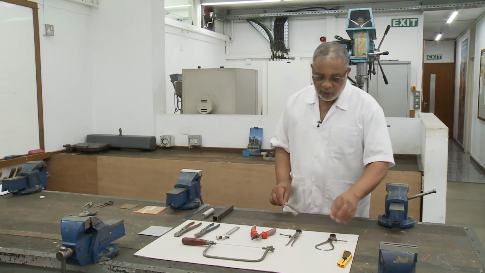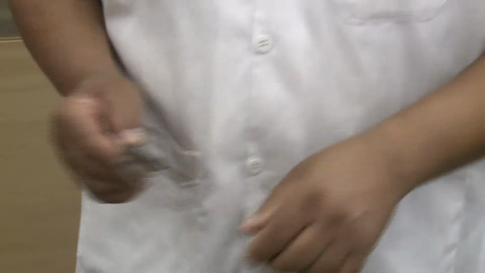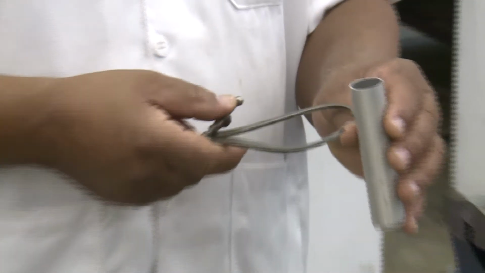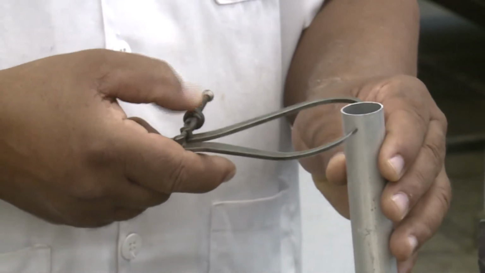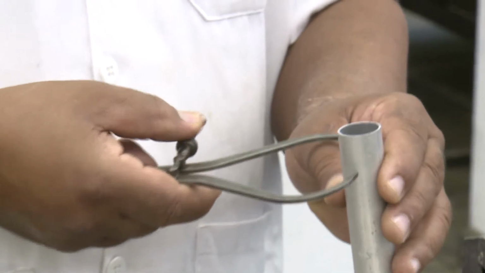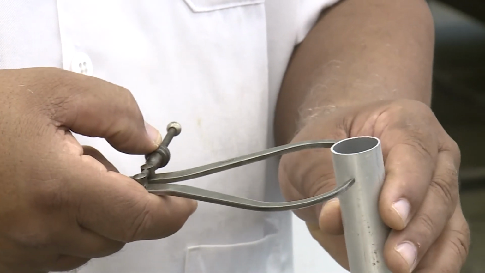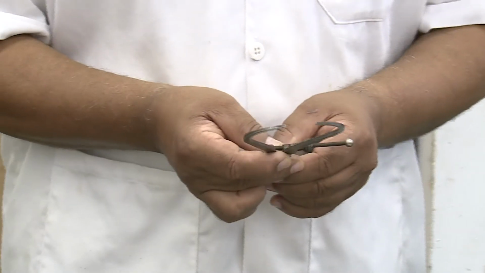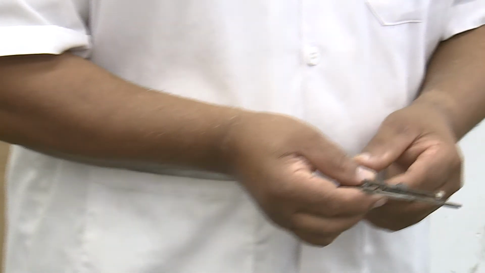Let us now see how we can use the external caliper to measure outside diameter. It is normally used, in fact, to measure external diameter of tubes and bars. So we just have to loosen the screw here and gently take the measurement. Now we can transfer this measurement on a ruler to have the exact diameter of the tube.